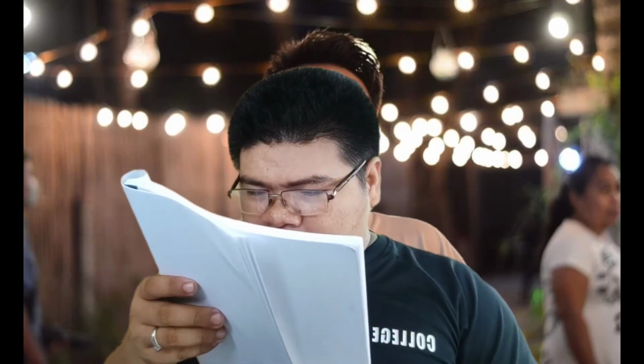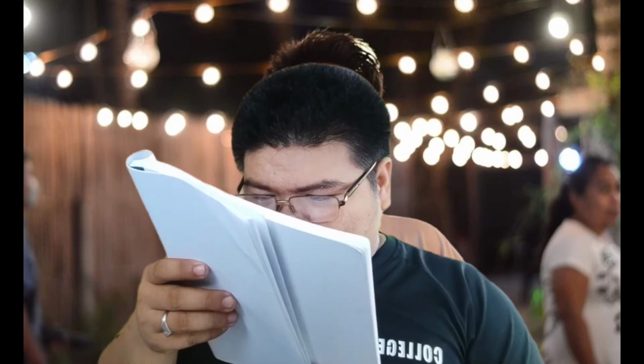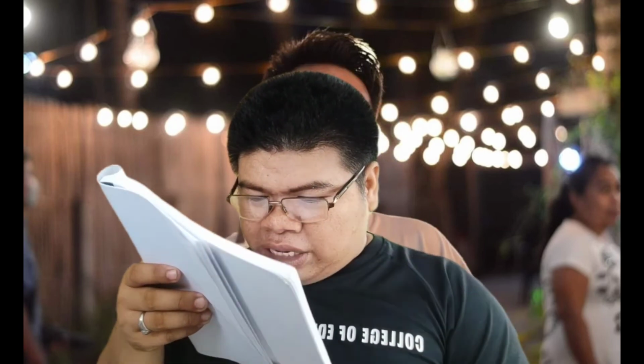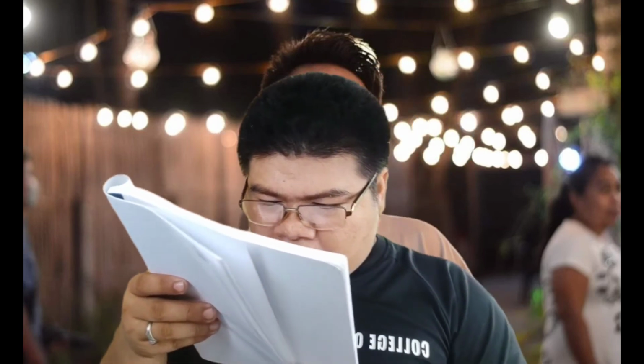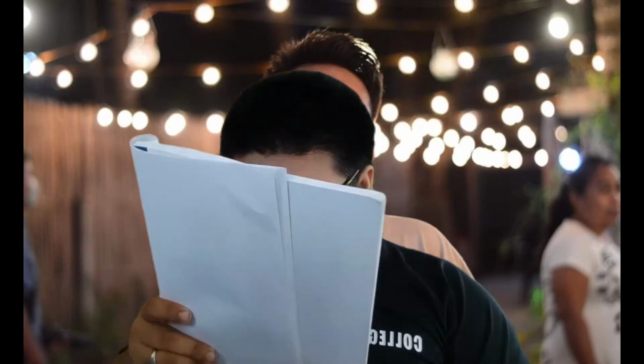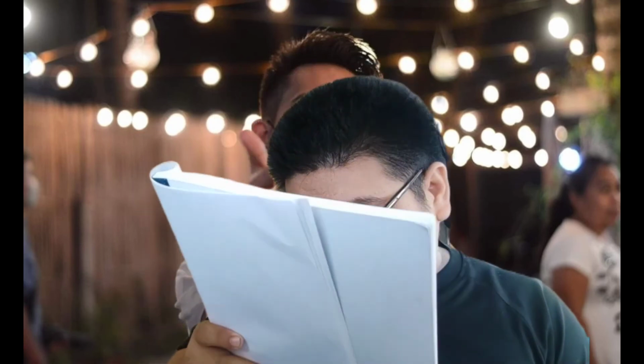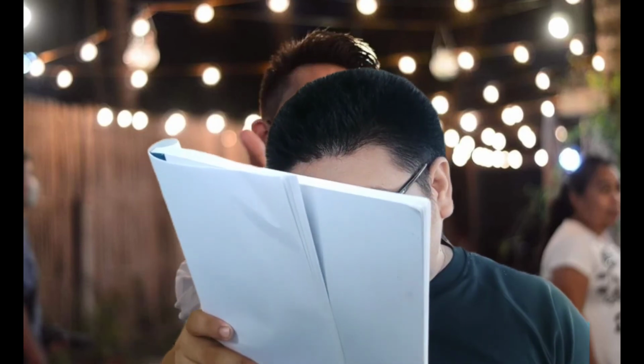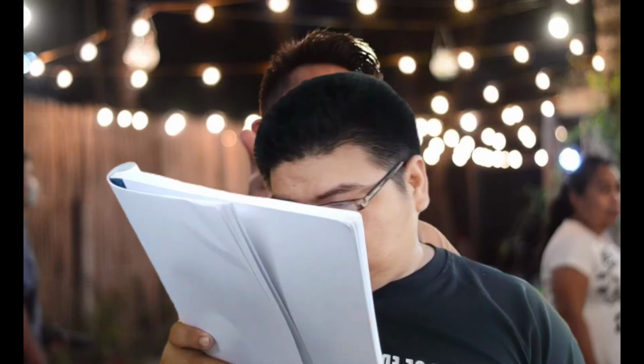Then we have the appendices. Appendix A, research instrument. Appendix B, request letter to conduct the study, of course. This is very important. Appendix C, the cover letter for respondents. And the last is the curriculum vitae.